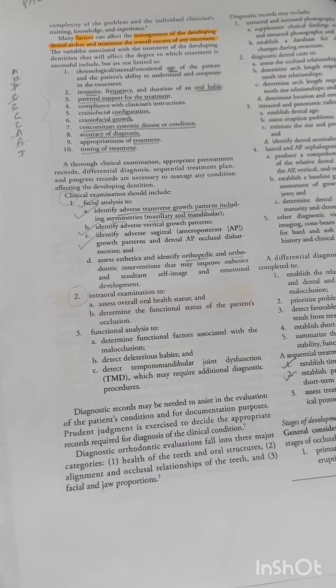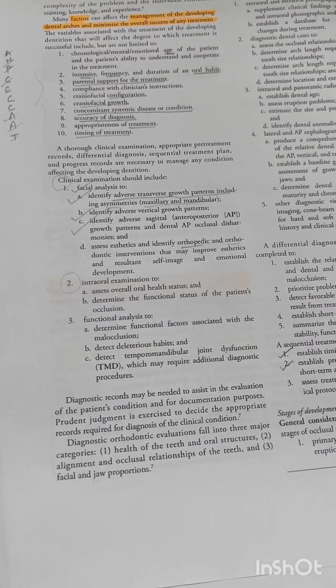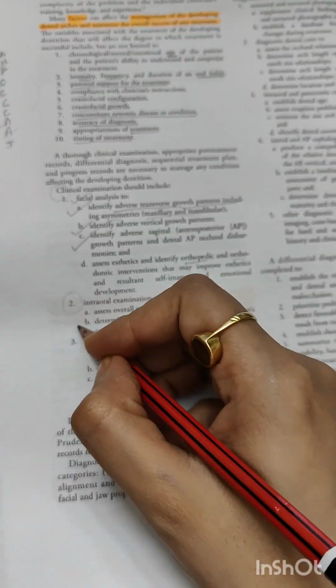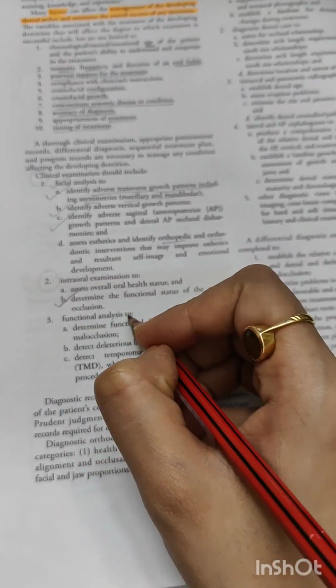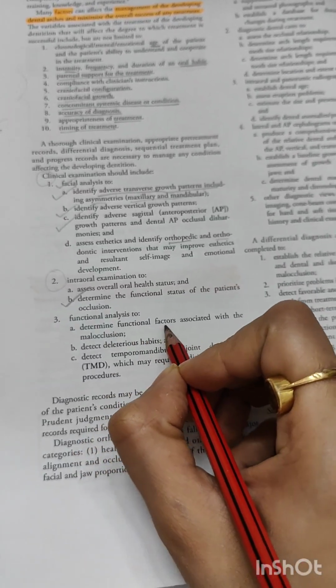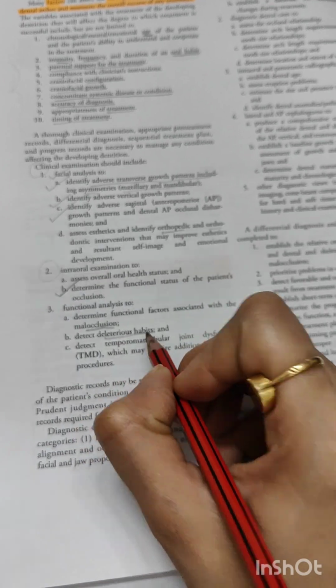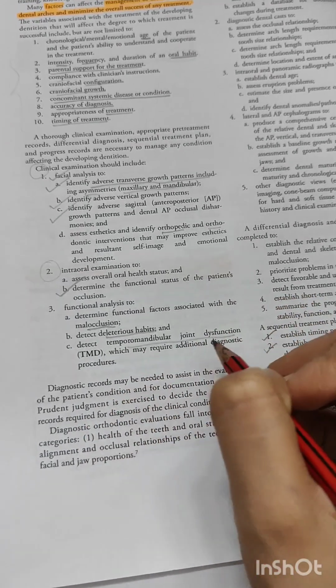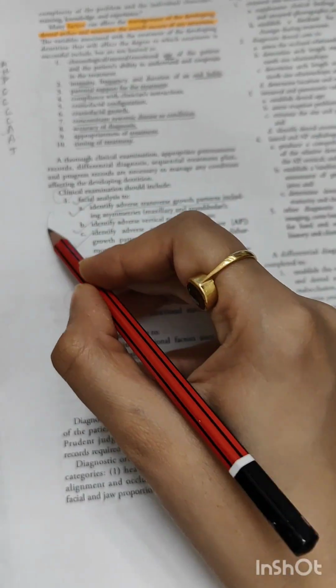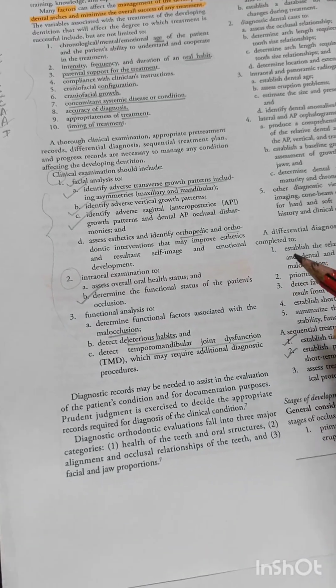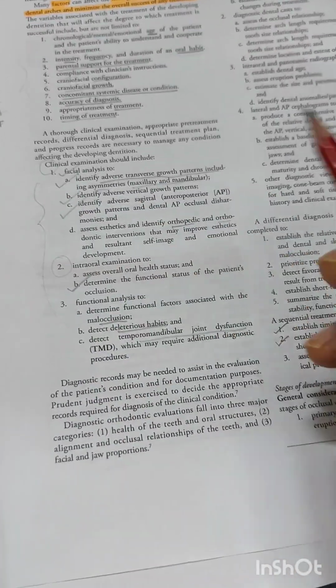Then determine the functional status of the patient's occlusion; you must check the occlusion of the patient. Then functional analysis: determine functional factors associated with malocclusion, deleterious habits or temporomandibular joint dysfunction. So these will be the protocols for examination.